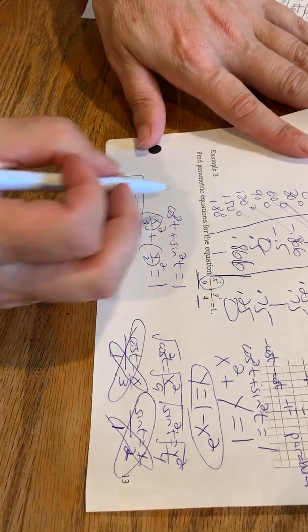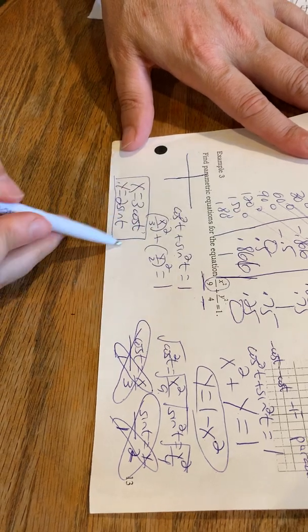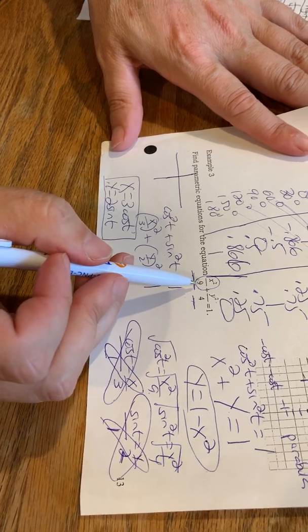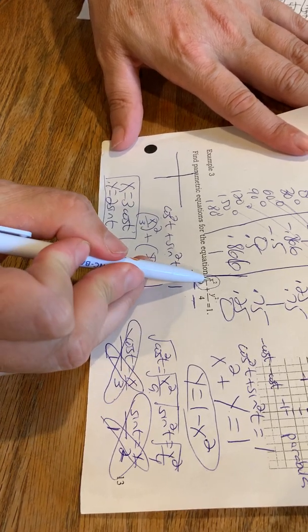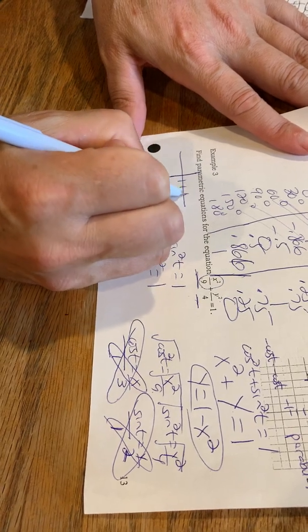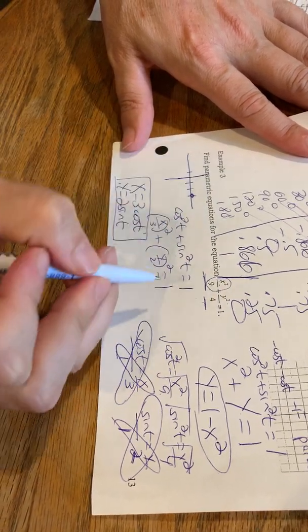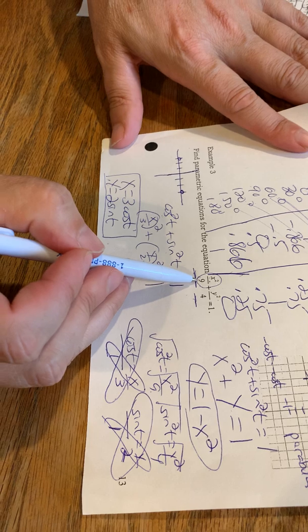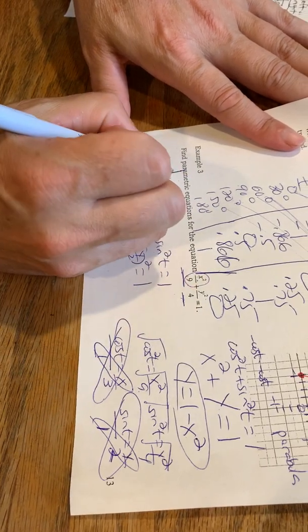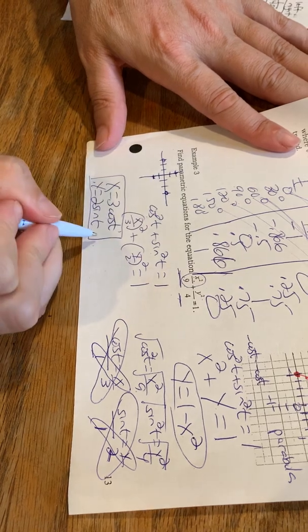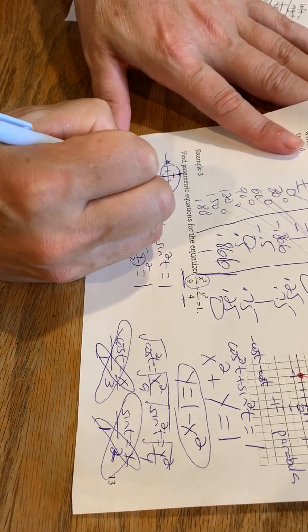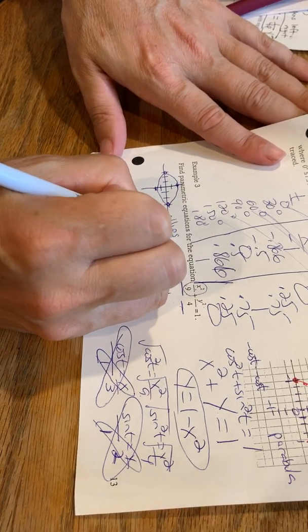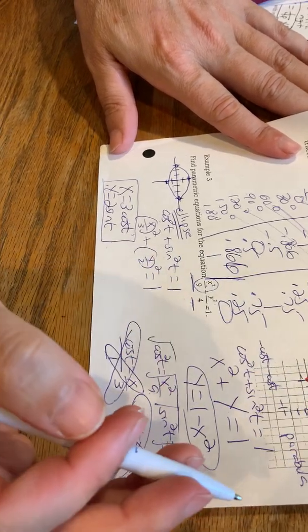If I went to graph this, if I plugged in values, some points that would work here: if x was 3, y would be 0. If x is negative 3, y is also 0. We're just finding the intercepts here. If x is 0, y is 2 or negative 2. So the graph of this would be an ellipse. So this graph, when graphed, is an ellipse, where the last one was a parabola and the first one was a circle.